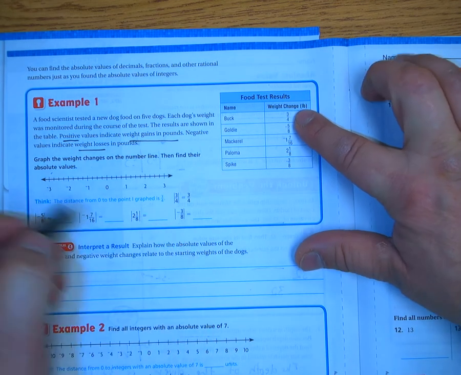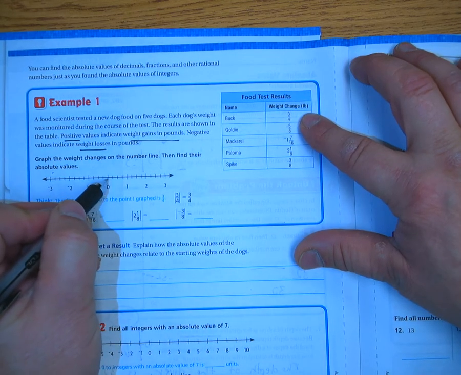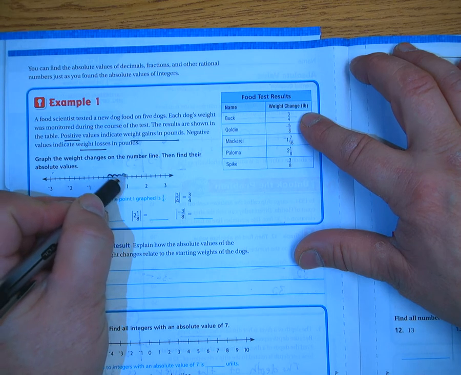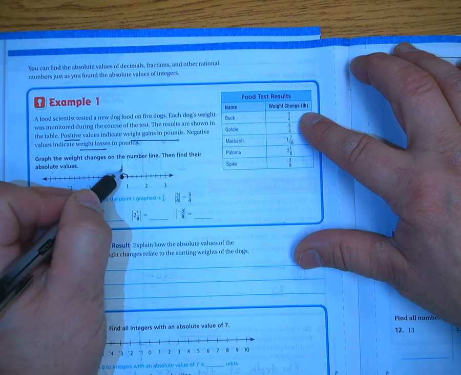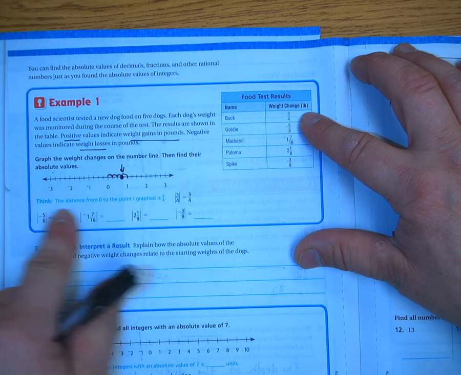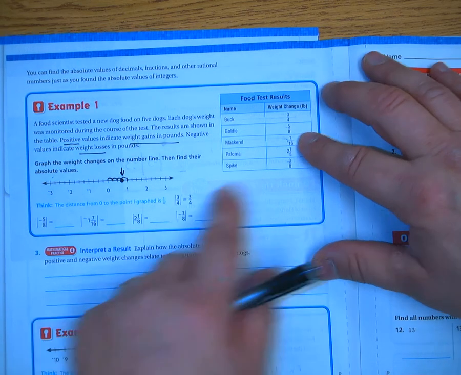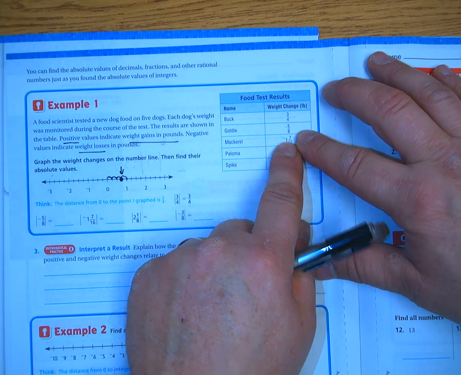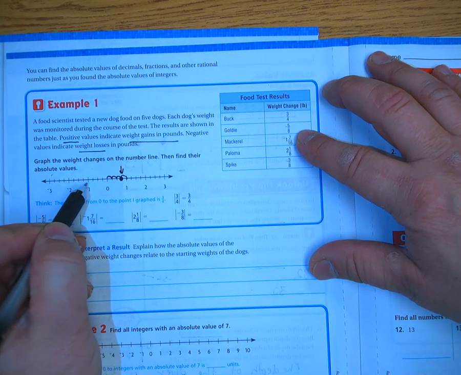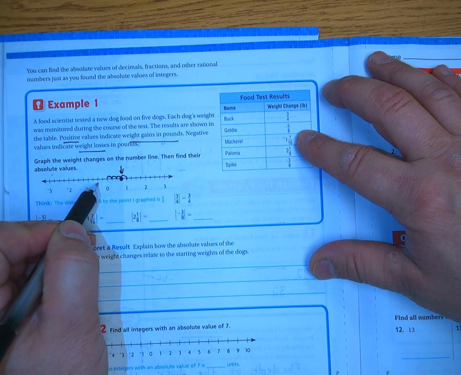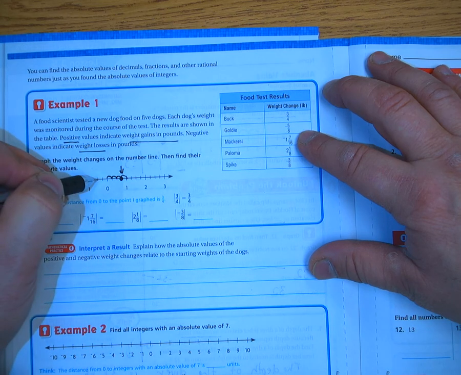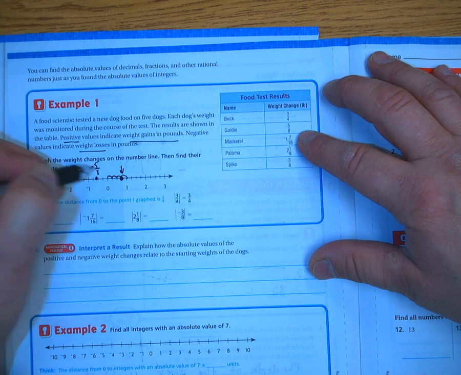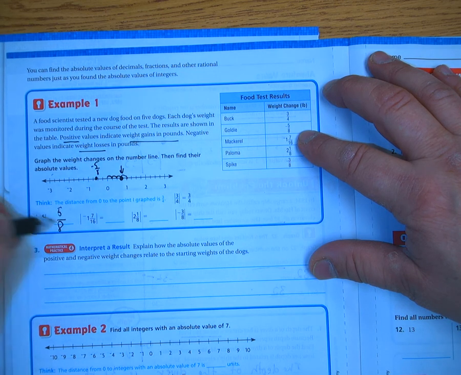So I'm going to graph 3/4. This is tough. It's a positive. This is divided into 4 equal parts. 3/4 would fall right there. Okay, 3/4. The absolute value of 3/4 is 3/4. Negative 5/8. So we're going to estimate it's coming back this way. It's a little bit more than half, so it's somewhere right in here. It's a negative 5/8, but it's 5/8 from 0, so the absolute value is a positive 5/8.